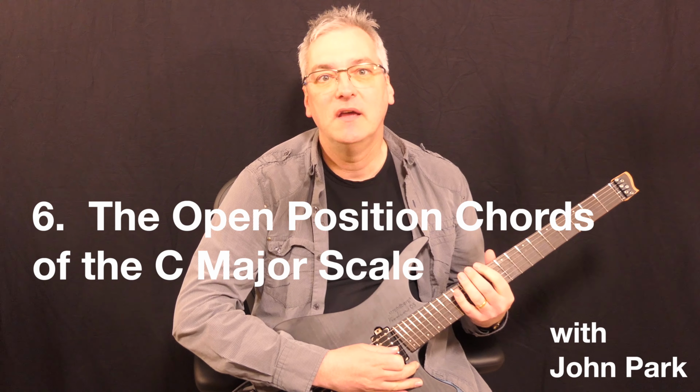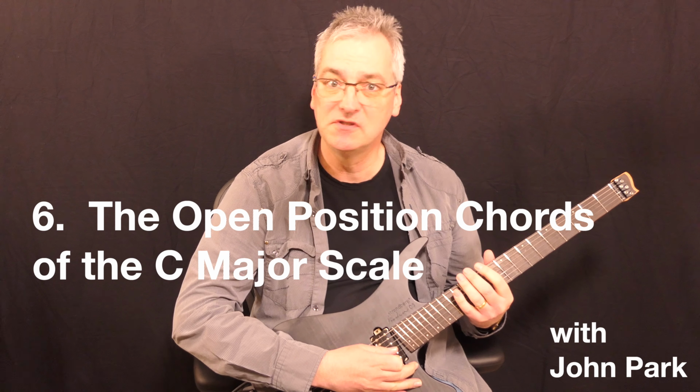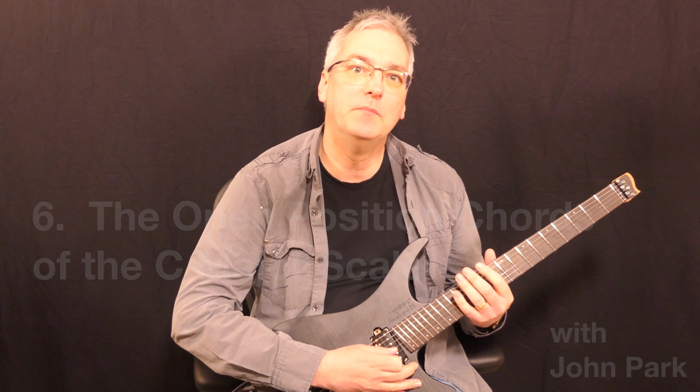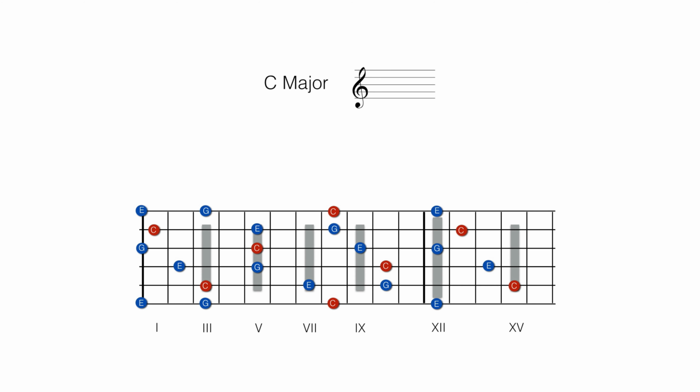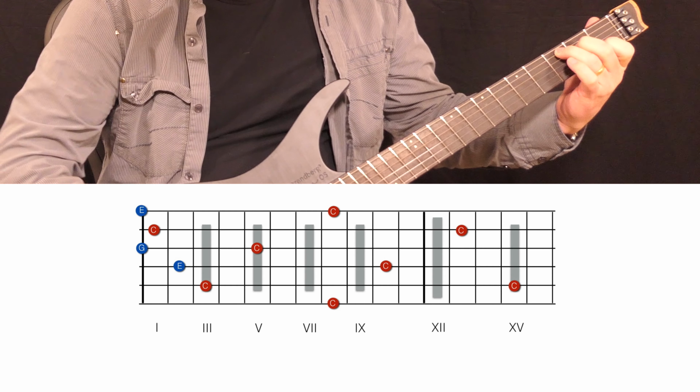Now that you have learned the notes of the major scale and where to find them on the guitar neck, it is now time to learn how to use them to construct chords that you can build songs and melodies around. We started last time with the C major chord. The C major chord is formed from 3 notes of the C major scale. It is built around the 1st, 3rd and 5th scale degrees. These are the notes C, E and G. The C major chord is simply playing these 3 notes together.